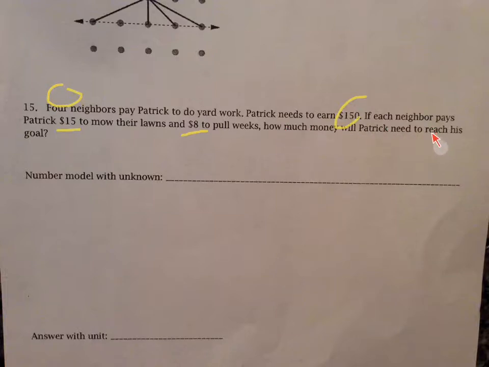So I'm going to stop and think here. I know that Patrick is going to get $15 from 4 neighbors, and he's also going to get $8 from 4 neighbors. And I have to find out how much more money he needs to reach his $150 goal. So this is going to be a subtraction problem plus an addition and a multiplication problem all in one. Here's our number model with an unknown. I'm going to start with $150 because that's his goal.